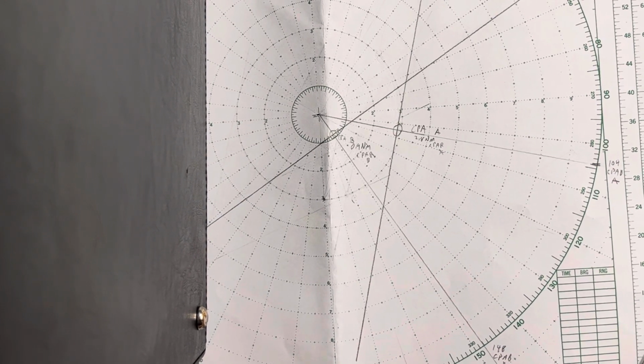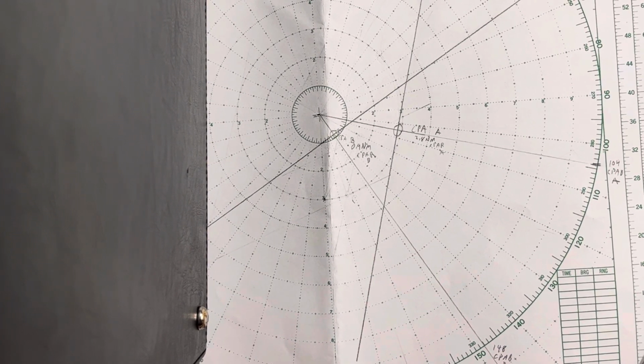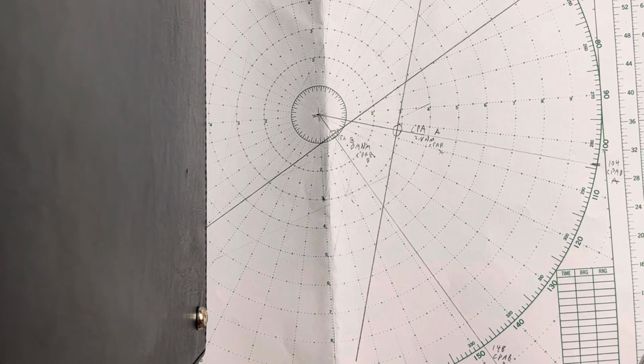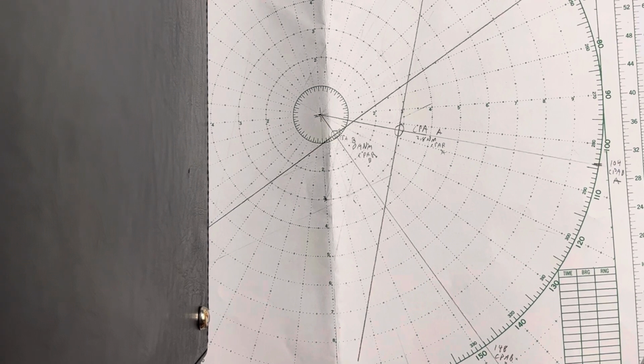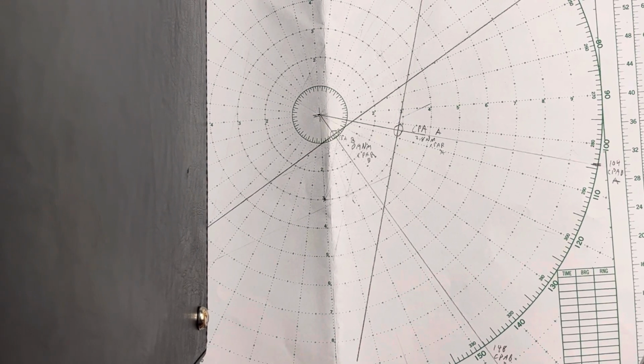It's never going to get near you. It's going to at the least be 7 miles away from you. So there's never any worry. If your contact has a CPA of 0.1 miles, you're going to hit it. Maybe you'll just barely pass away from it, but you're going to get really, really close.